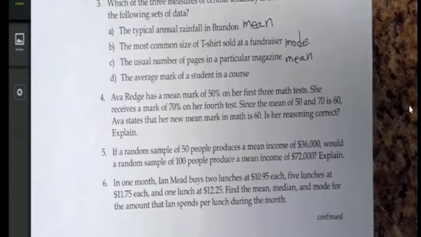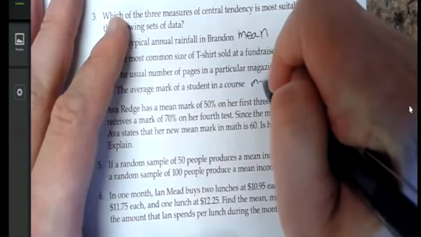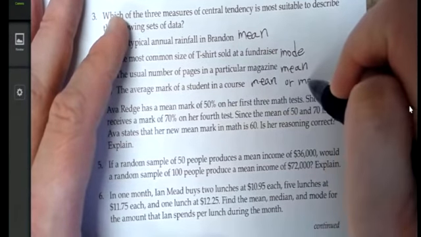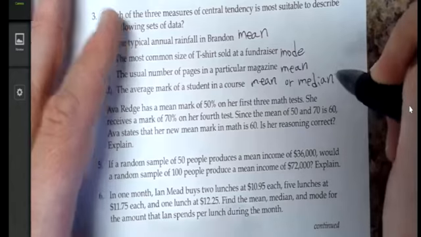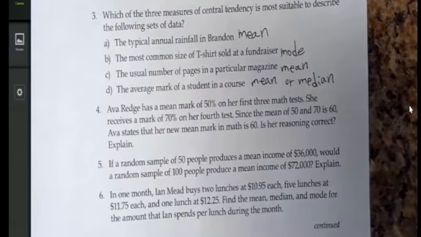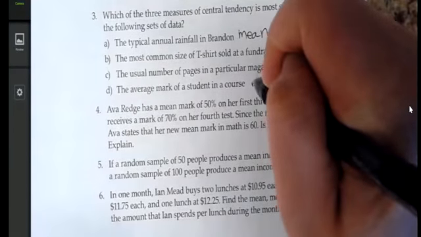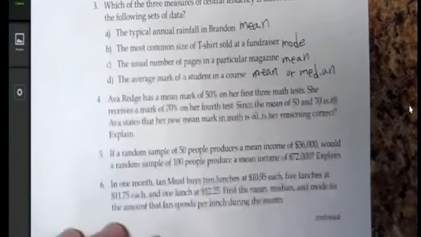Now, the average mark of a student in a course. Okay? So we could do the mean, right? Could do that easily enough. And when you group students, the median is good too. Like, if you got 50 students, the mark for the student in the middle is also a good way to find the average. When you group, you could do median or mean.